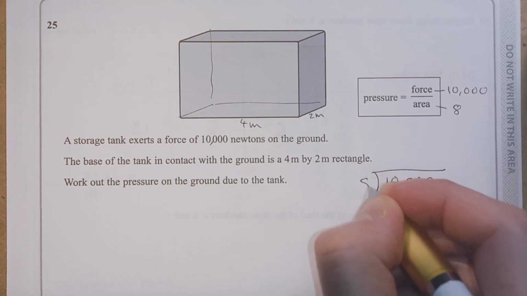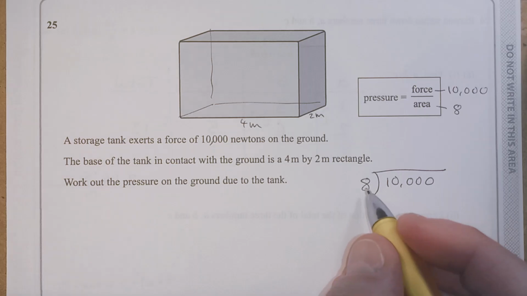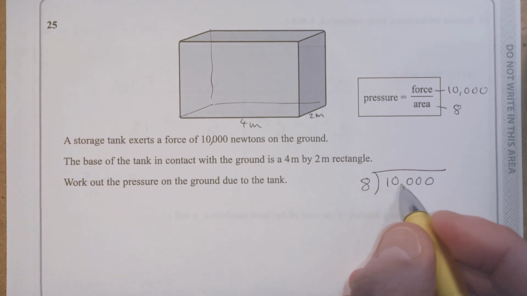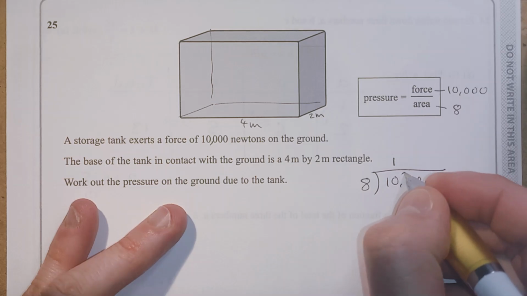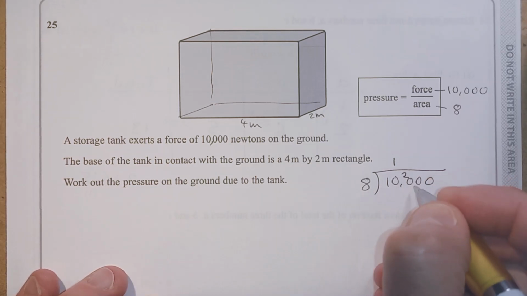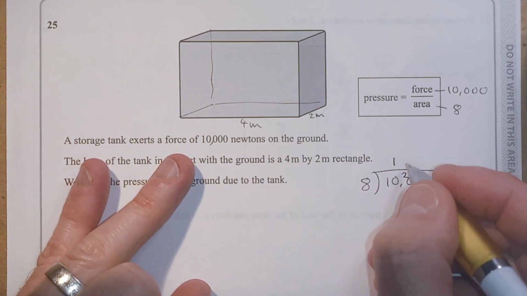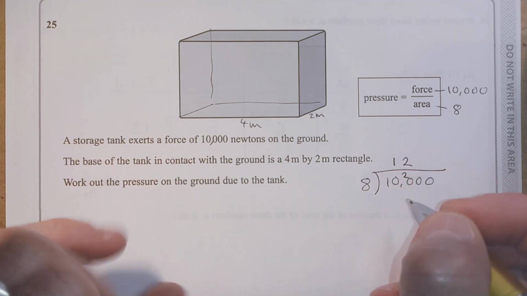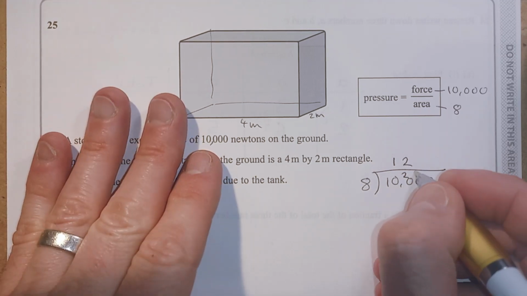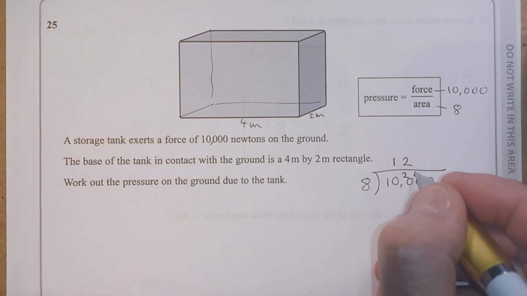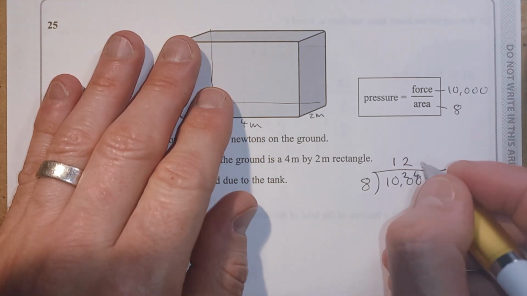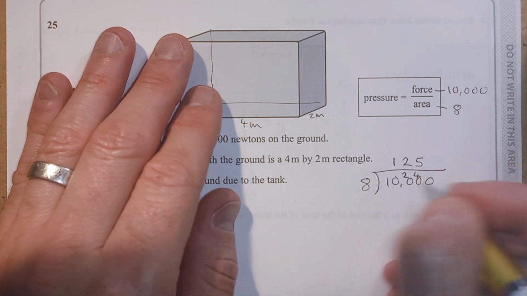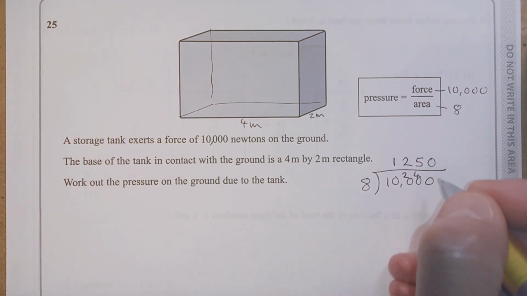divided by 8. Well, 8 doesn't go into 1, so 8 into 10 goes once, and then 9 tenths, so that's remainder 2. 8 into 20, 8, 16, that's twice, and then 17, 18, 19, 20, remainder 4. 8 into 40, 8, 16, 24, 32, 40, that's 5 times, and 8 into 0 goes 0 times.